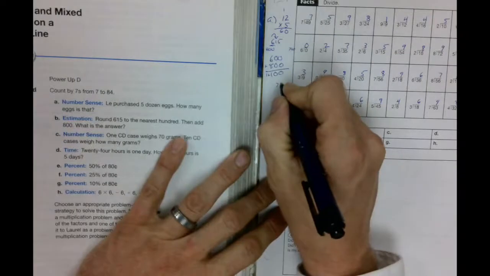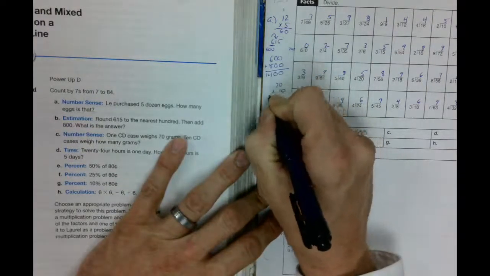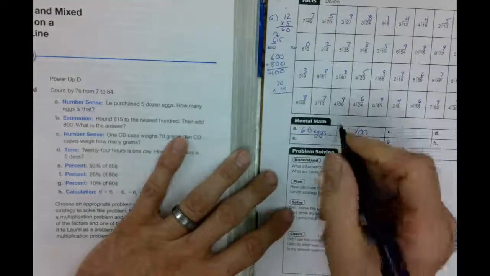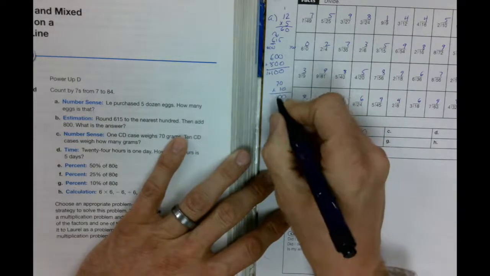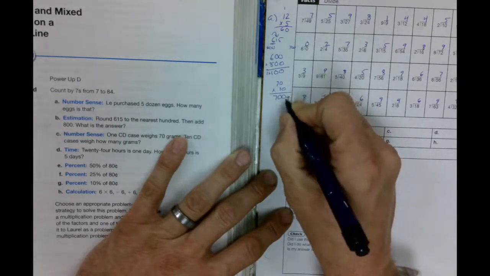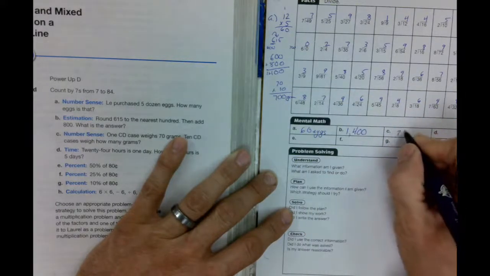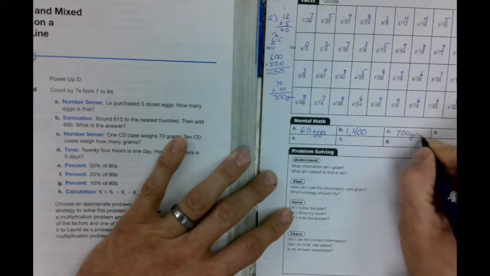C says, 1 CD case weighs 70 grams. 10 CD cases weigh how many grams? We've got 70 times 10. I'm going to hang that 0 out. Bring that 0 down. 1 times 0 is 0. And 1 times 7 is 7. 700 grams.